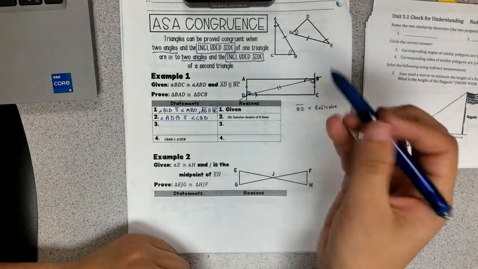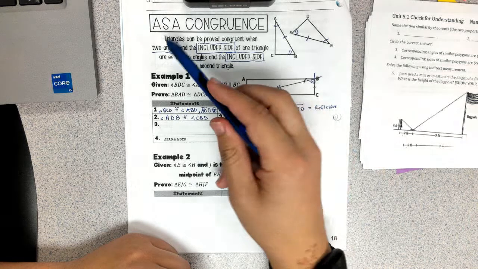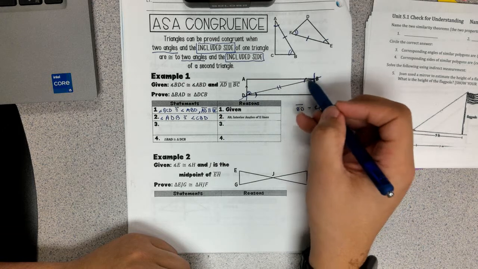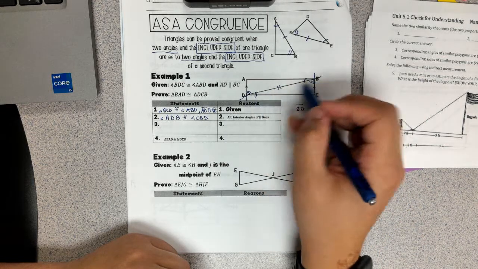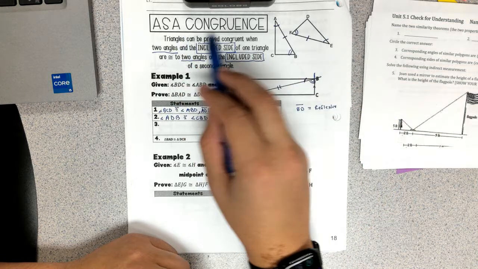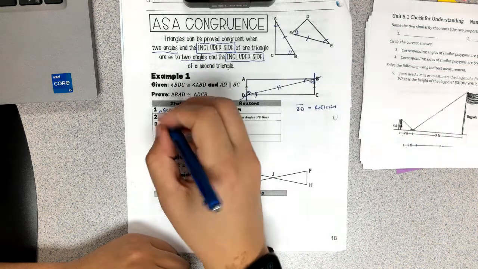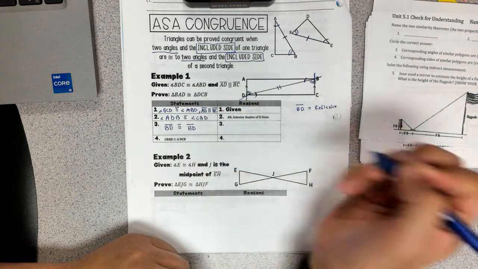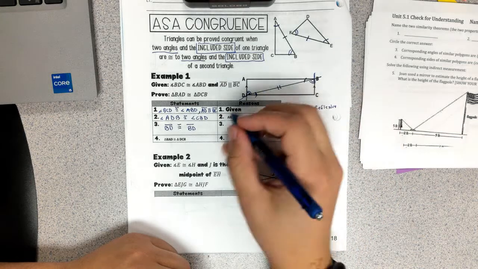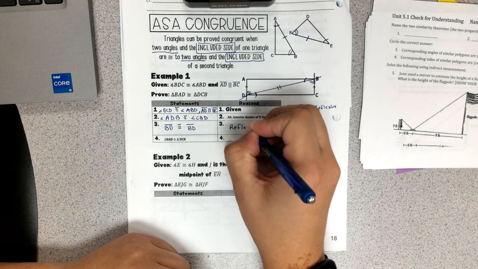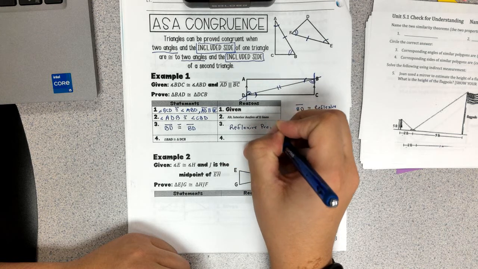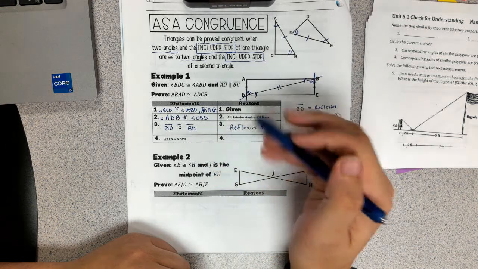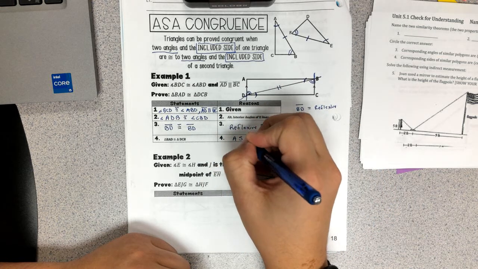Okay? Now, we have two angles, and in order to have angle, side, angle, we need the segment between. So I have angle B here and angle D, and notice that both my angles are occurring there, so I need the segment that's between them so that I can use ASA. And we see that segment BD is congruent to segment BD. How do we know that? Because it's the same line, and therefore it is reflexive. So triangle BAD is congruent to triangle DCB by angle, side, angle.